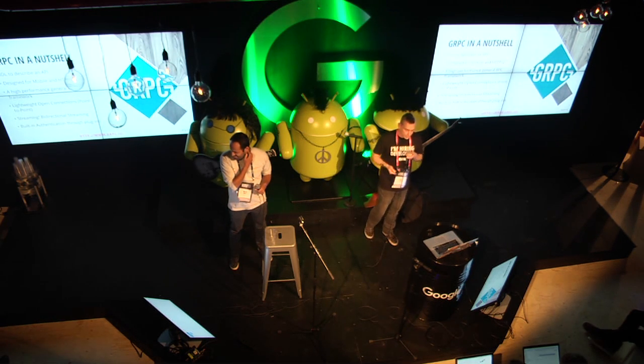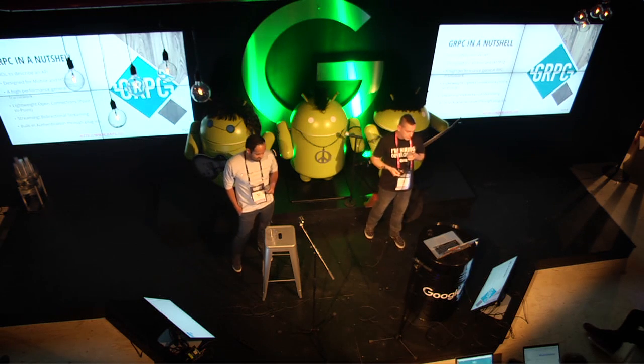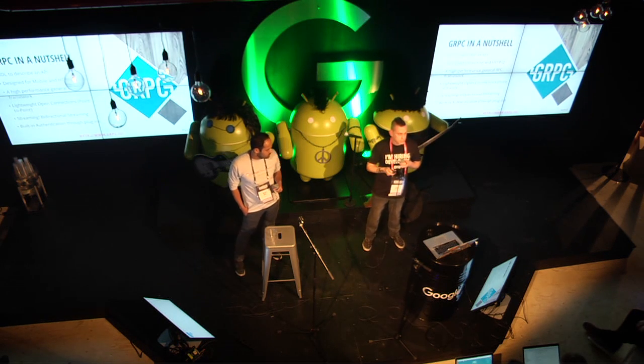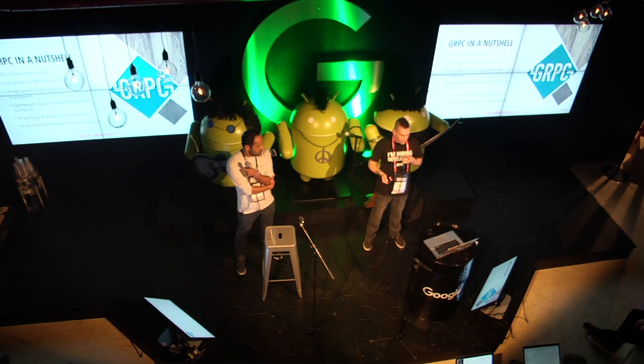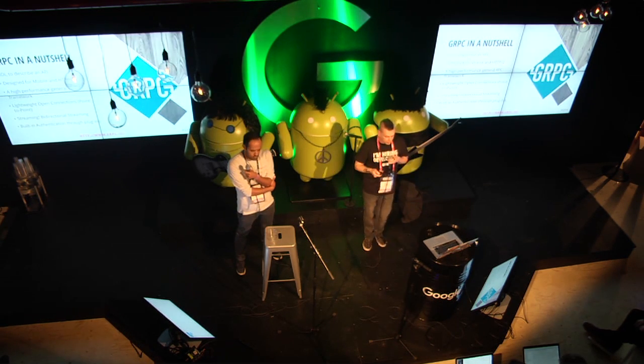It's lightweight, point-to-point connected, and you have plugins that you can enable in your gRPC streams that let you do things like authentication and different kinds of message validation before it even hits your servers or your clients. So you can do this on the wire. And you can learn more about that on grpc.io.